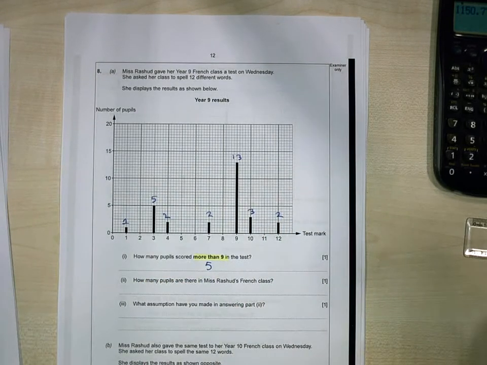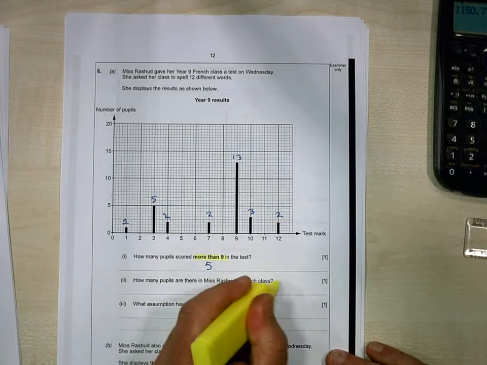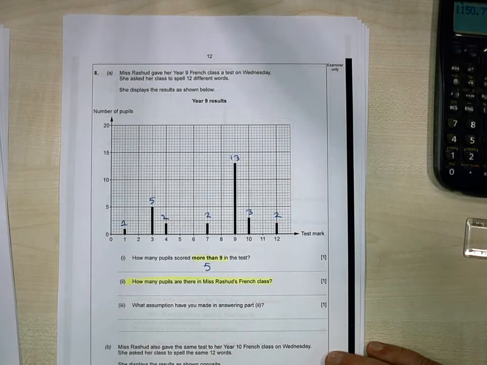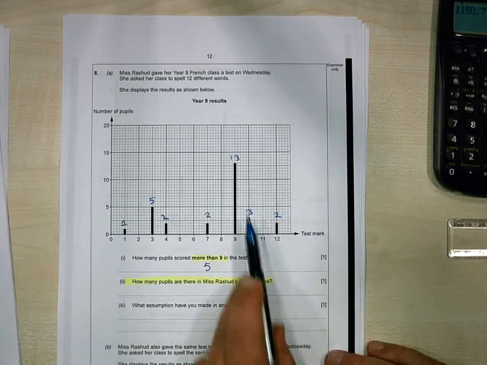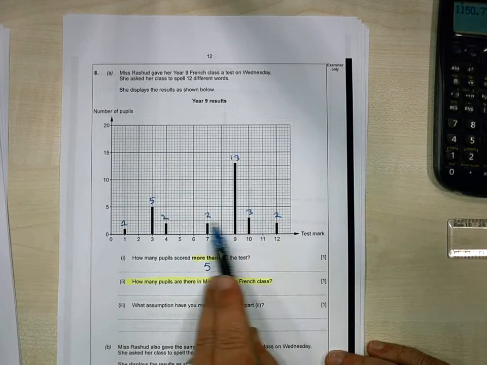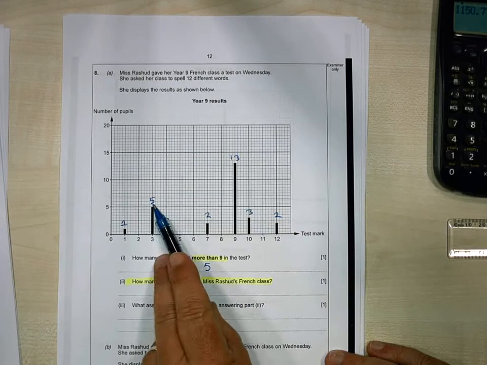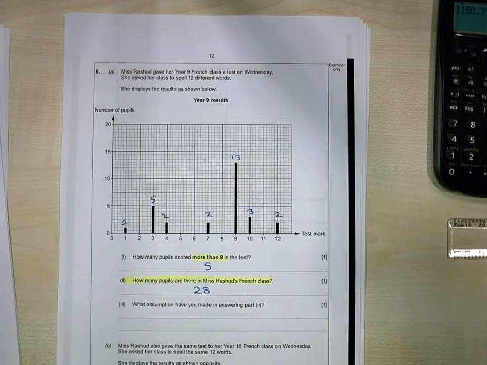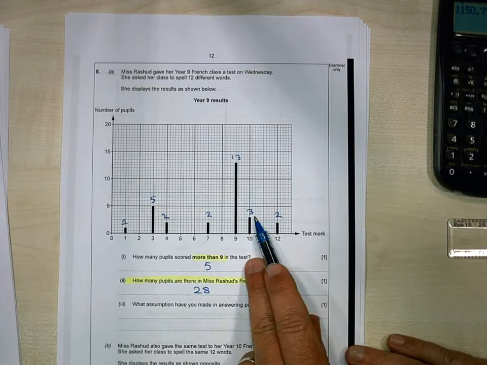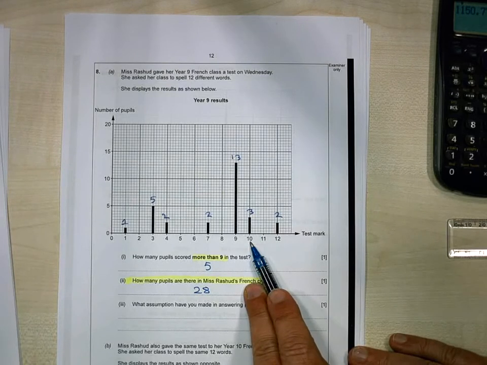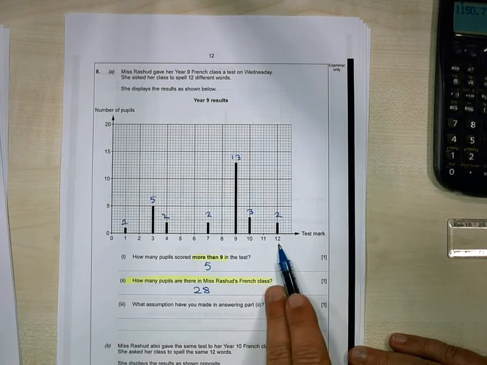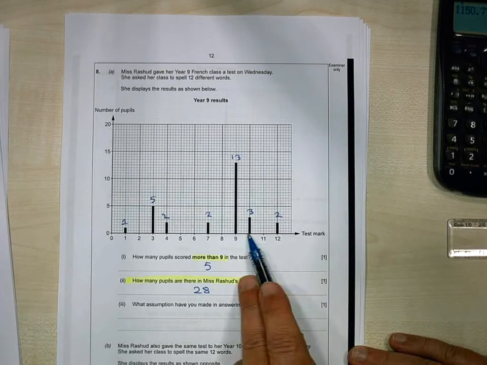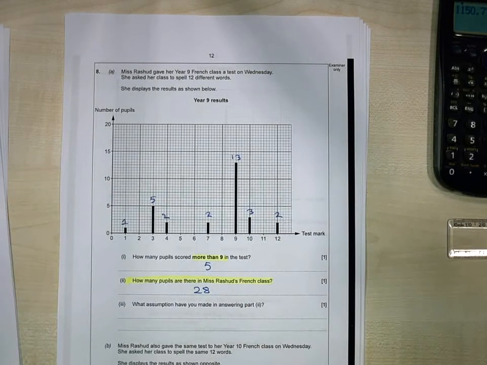How many pupils are there in Rashid's French class? Just going to add them up. 13, 16, 18, 20, 22, 27, 28. How did I get 5? More than 9. So 3 kids scored 10 and 2 kids scored 12. So more than 9 is 5. Okay? So to get the 28 then, I'm adding all of those up.